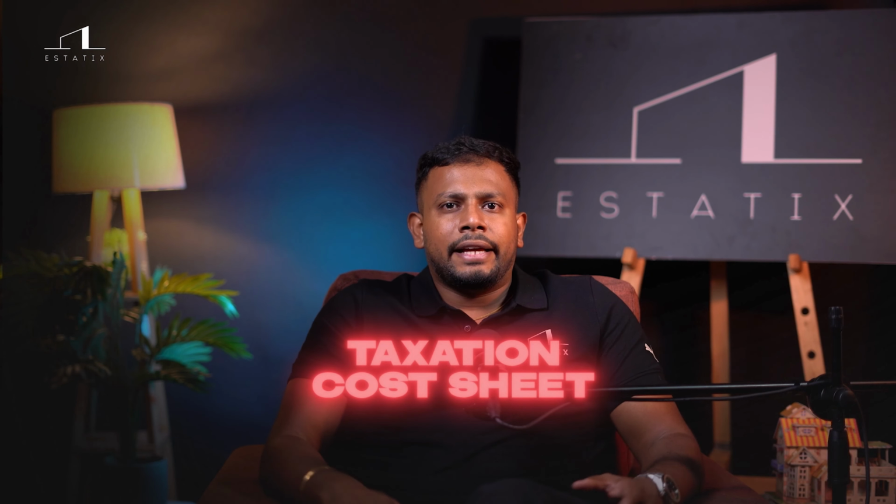Guys, let's talk about the taxation within the cost sheet. So first thing we're going to see is the stamp duty. Stamp duty is something which is very standard all across Maharashtra, that is 7%. But in some places there is 8% also, in places like Mumbai. And there are some places where if you're within the township, you'll be paying 3.5%. So you need to know where exactly you're buying and what type of taxation you'll be paying.